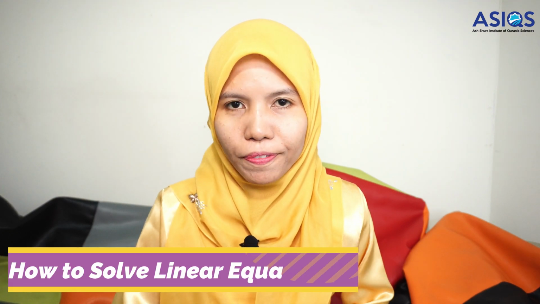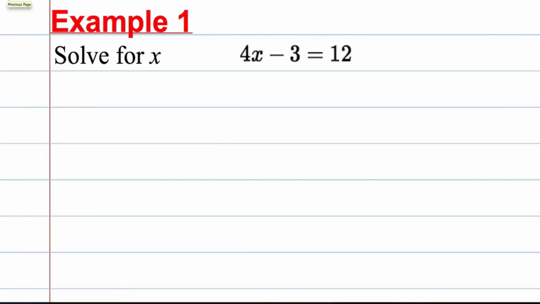Okay, in this week, we will learn how to solve linear equations. Let's look at some examples. Example 1. We are asked to solve for x, that means find x, in the following linear equation.